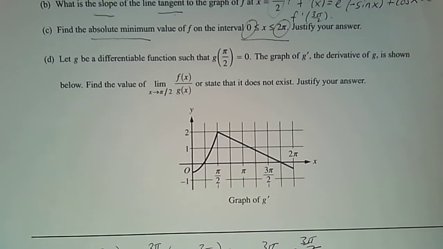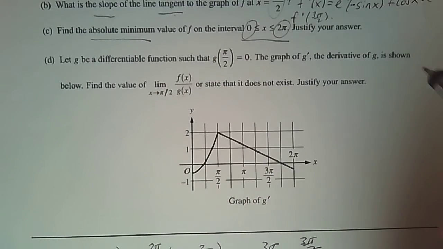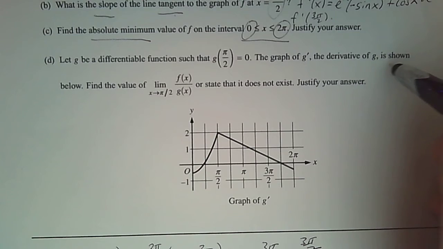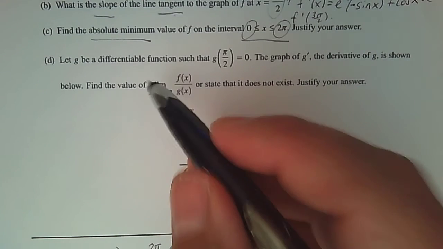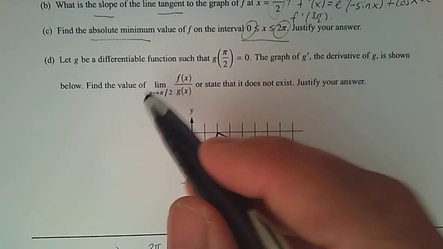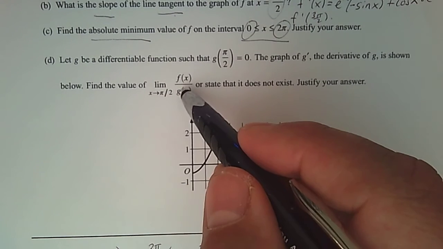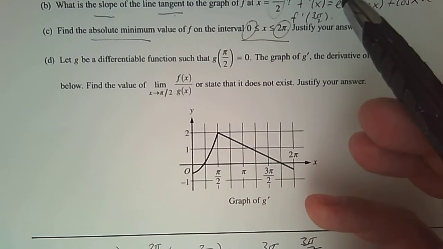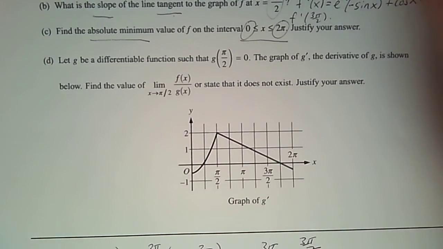It says let g be a differentiable function such that g at pi over 2 equals 0. The graph of the derivative of g is shown below, and it says find this value: the limit as x approaches pi over 2 of f at x over g at x. So let's just start with the limit. First of all, a limit is a substitution question. So I have a feeling it's going to be L'Hopital's rule, but let's just make sure.